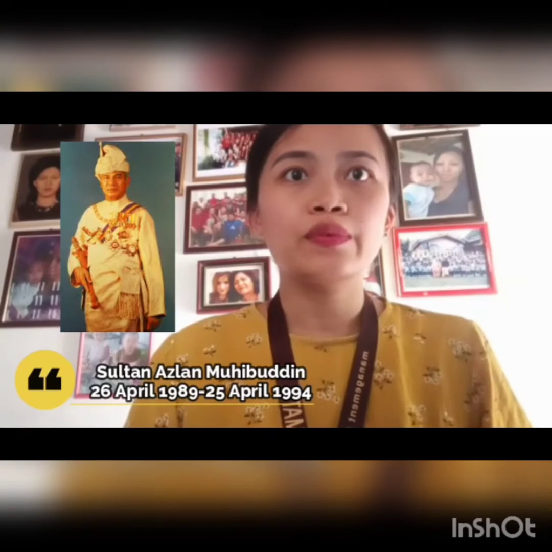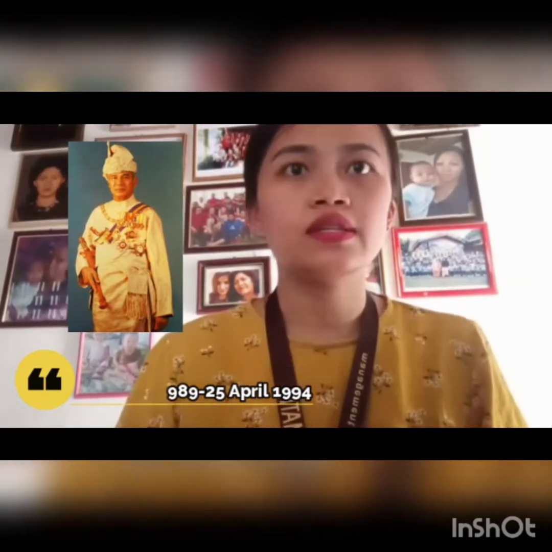Sultan Azlan Muhibbuddin Shah. He was the 34th Sultan of Perak and was the 9th Yang di-Pertuan Agong of Malaysia. In 1965, he became the youngest person appointed to the High Court of Malaya, and in 1982, he became the youngest ever Lord President of the Federal Court, the country's highest judicial rank.